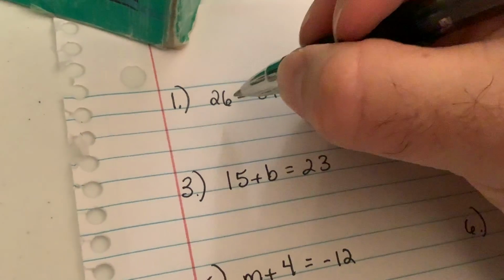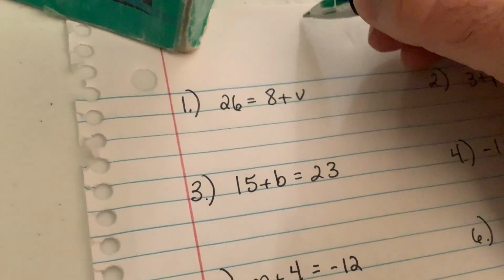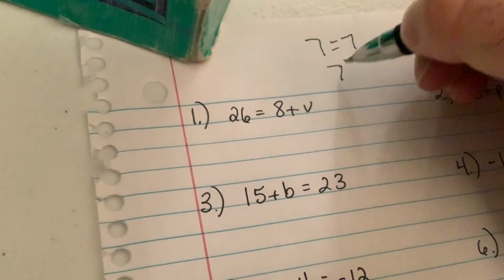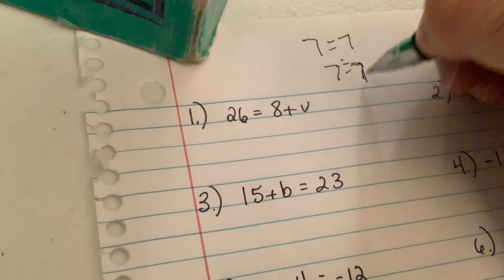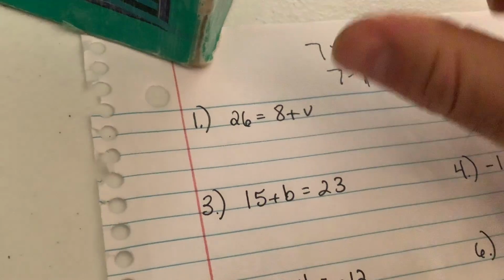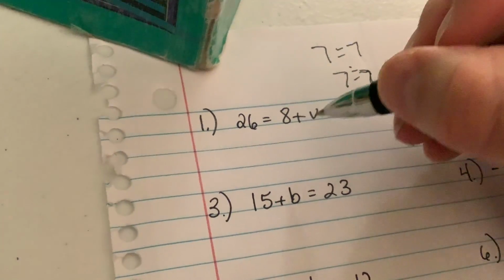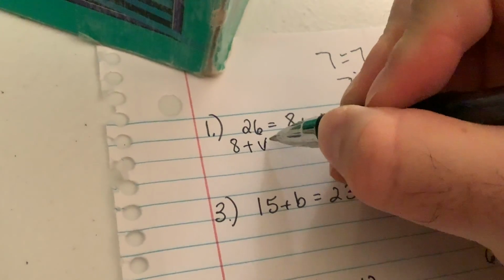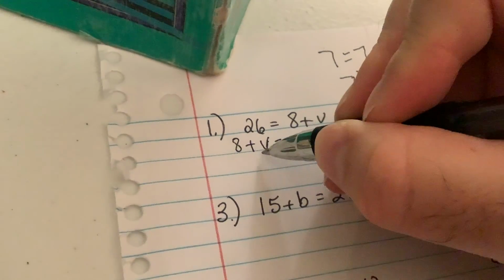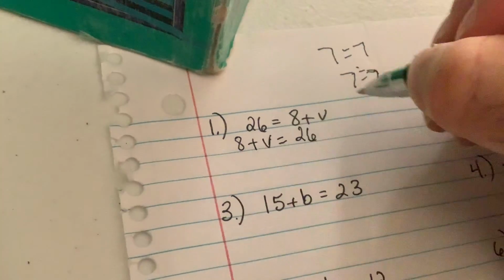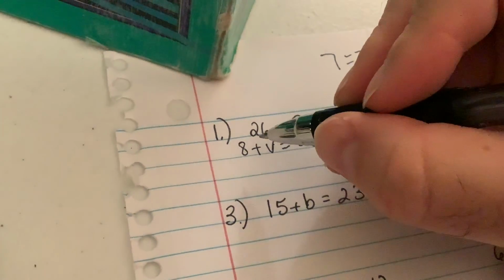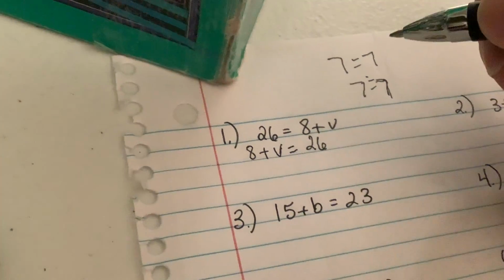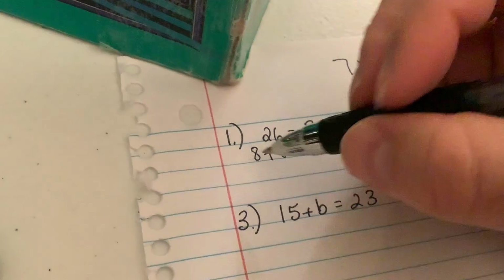And so this one, what I showed you on the paper is, like if I have 7 equals 7, it doesn't matter if I flip places and swap that around. In fact, you don't even know which 7 I used by flipping it around, as long as you keep everything the same. So that's why I wrote on there that you could just change places. Put 8 plus v over here, and then put your 26 over here. You have not changed the value at all. This is still equal to this. And that way your variable's on the left side, okay? So that's why I did that.